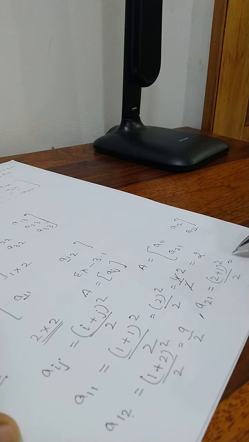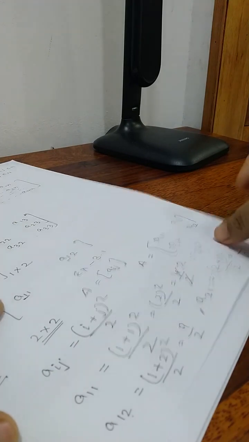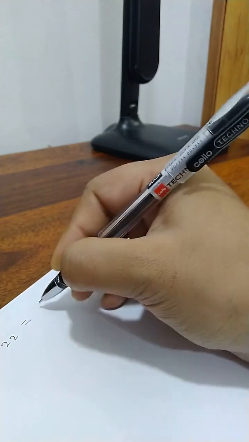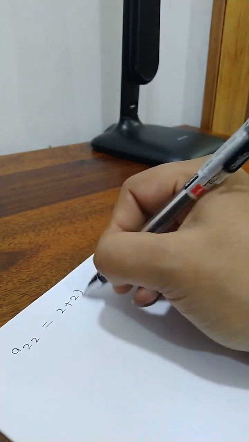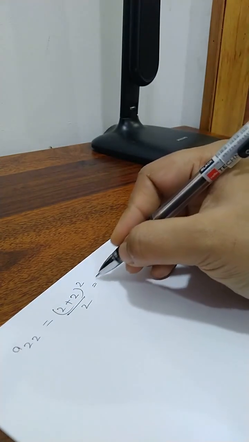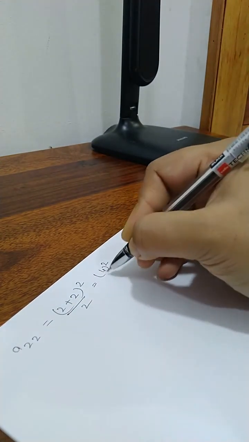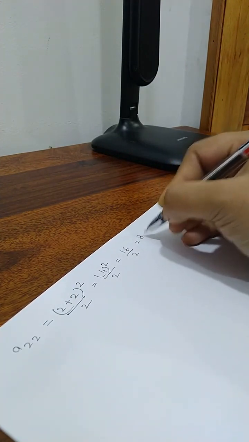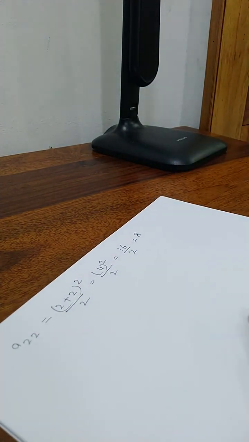So it is 9 by 2 again. And a22 is (2 plus 2) whole square upon 2. So 2 plus 2 is 4, 4 square is 16, upon 2 it is 8. So we have all the elements.